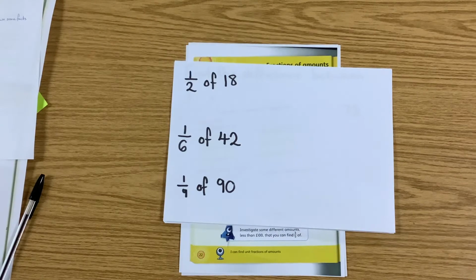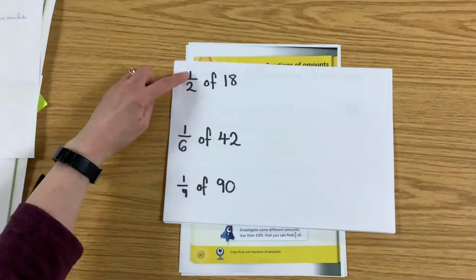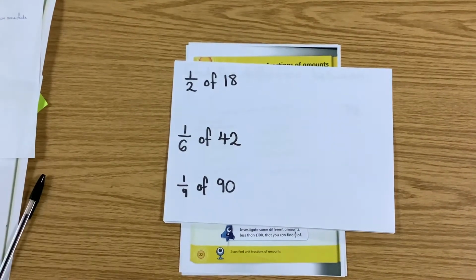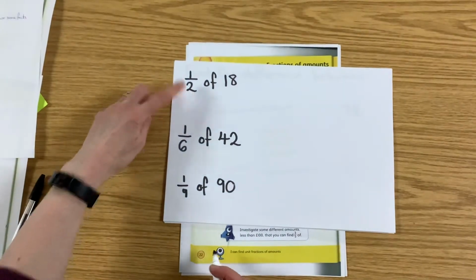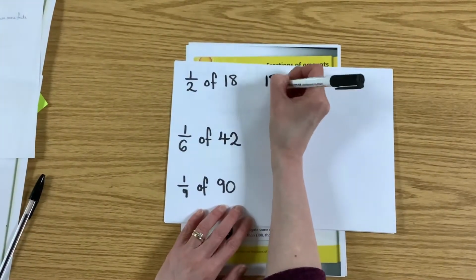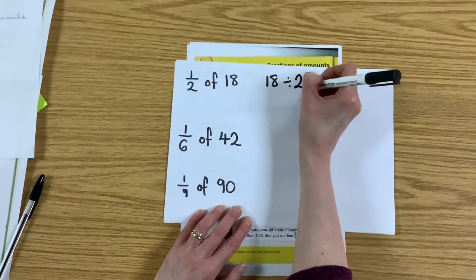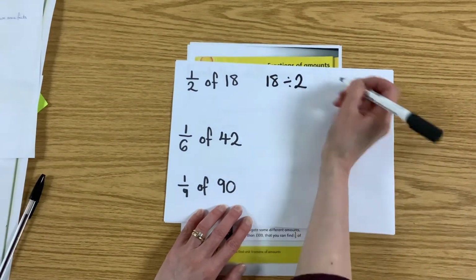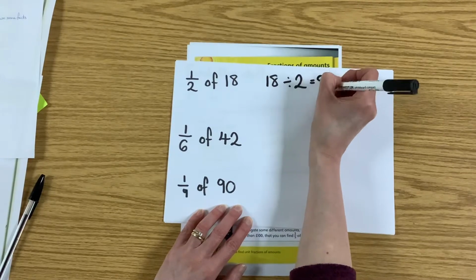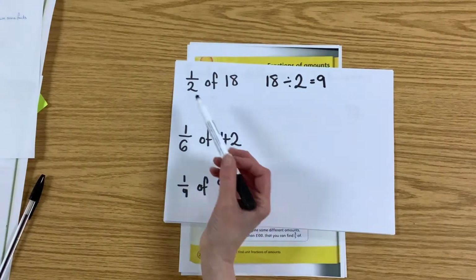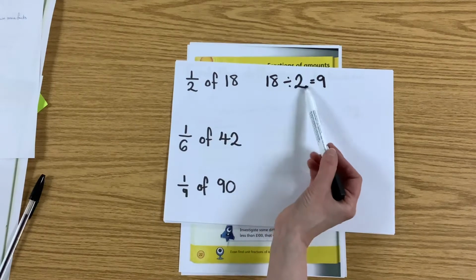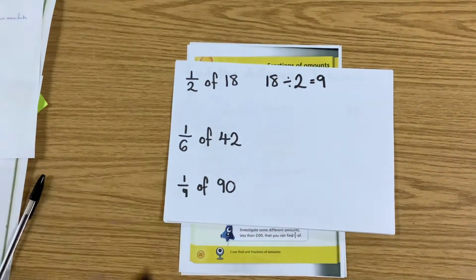Well, as we learnt last week, fractions are all about dividing. And I'm dividing by the number on the bottom of the fraction, the denominator. So if 1/2 has a 1 as a numerator and a 2 as the denominator, 1/2 simply means I divide by the number on the bottom. So I take my 18, I divide it by the denominator. What's 18 divided by 2? Yep, 2 goes into 18 9 times. So if I wanted to know what half of 18 is, I divide the 18 by 2 and I get the answer 9.